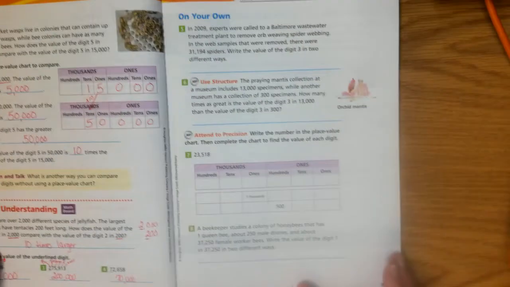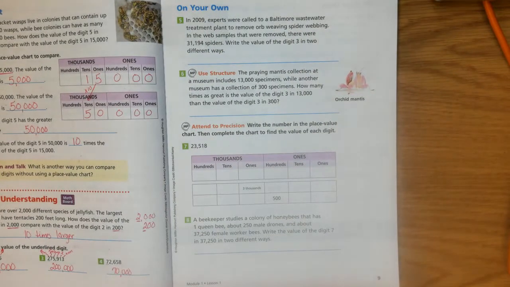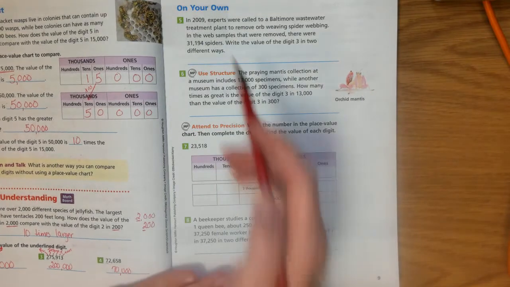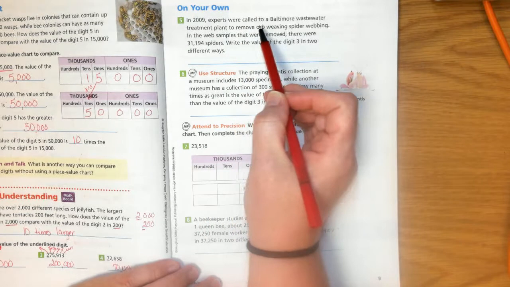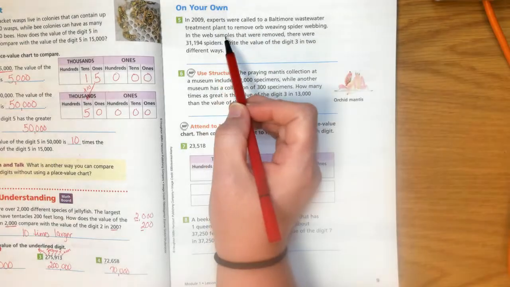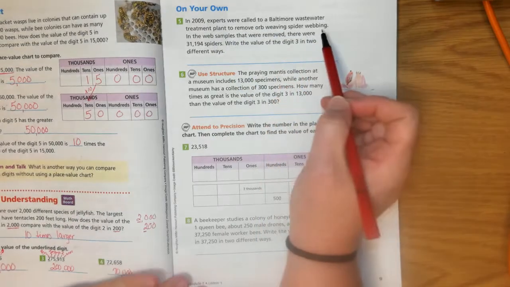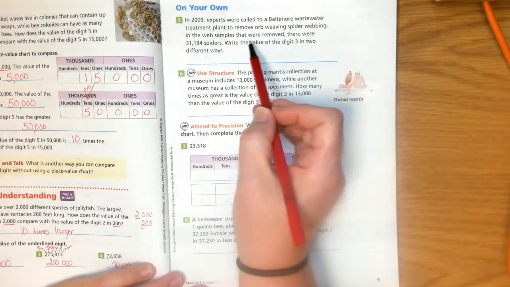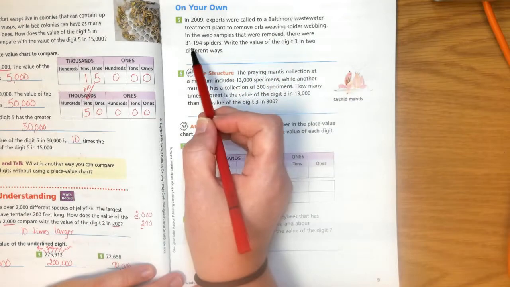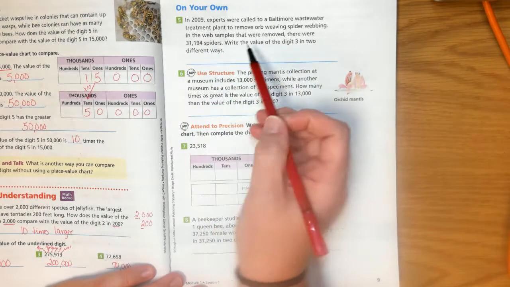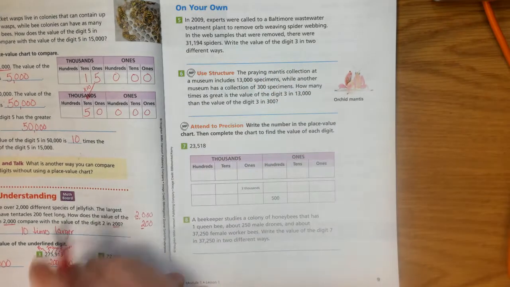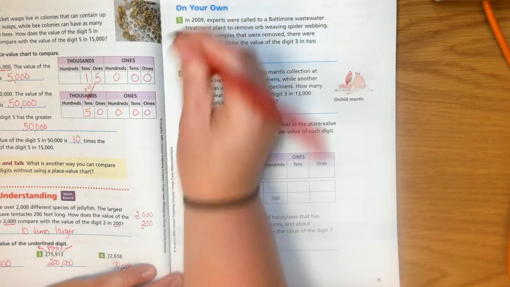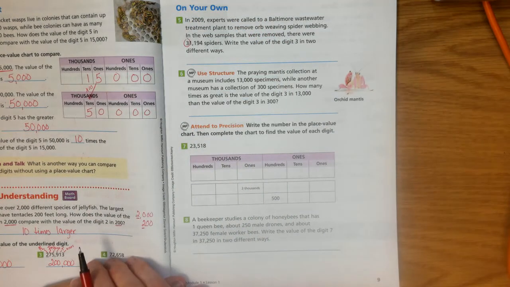All right, we are going to jump onto the on your own so we can just get this done. So number 5. In 2009, experts were called to a Baltimore wastewater treatment plant to remove orb weaving spider webbing. In the web samples that were removed, there were 31,194 spiders. Write the value of the digit 3 in 2 different ways. So we want the digit 3 in this number. What are 2 different ways we could write the value of it?